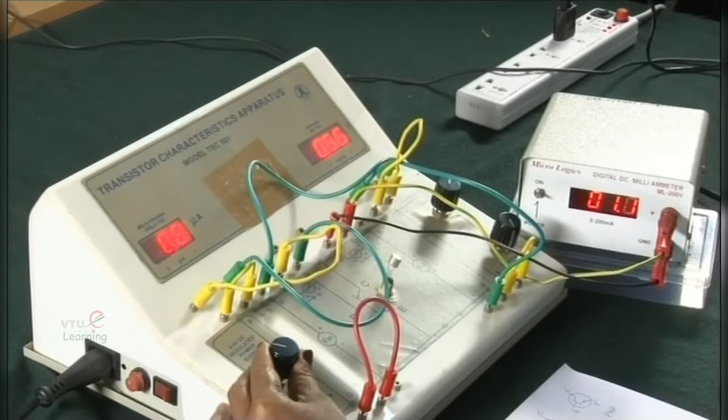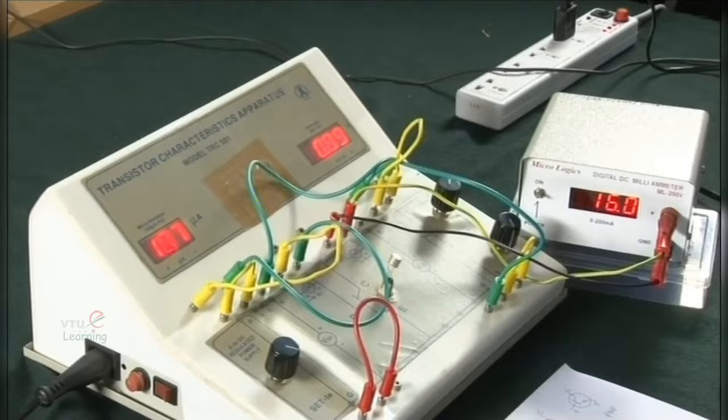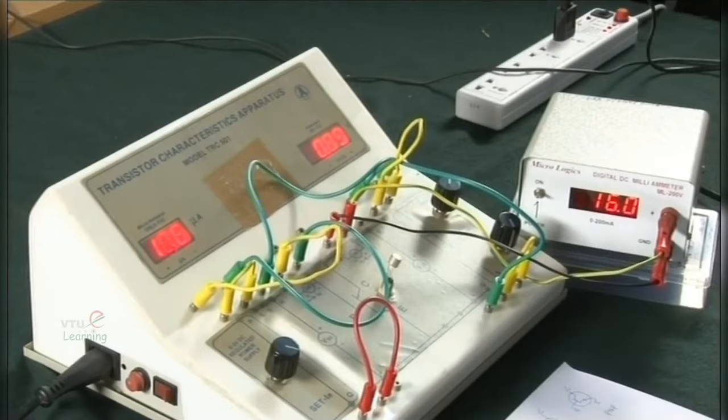So as soon as you reach 0.6 volt, IB is increasing. Now vary the voltage in steps up to 0.88. Record the corresponding microammeter reading as well as the milliammeter readings, tabulate them.